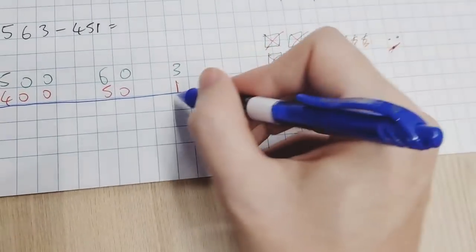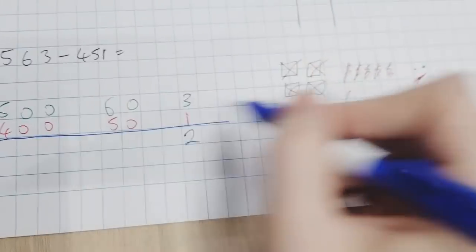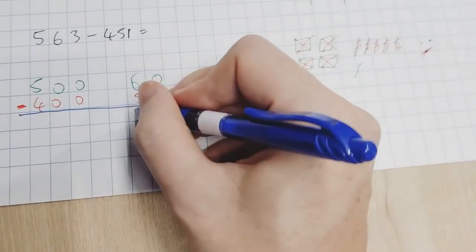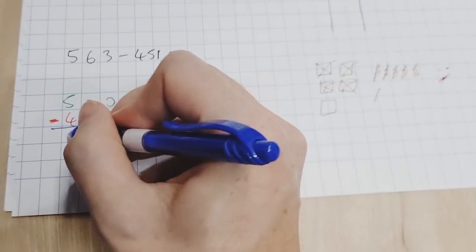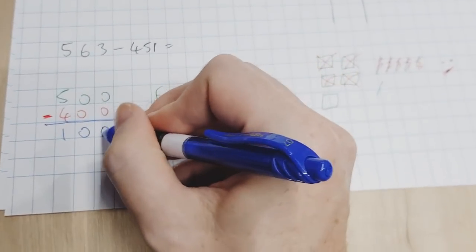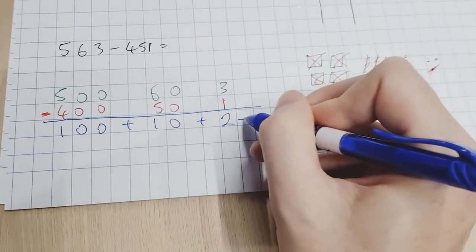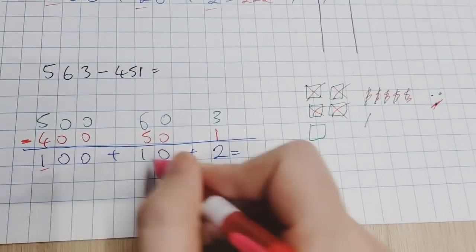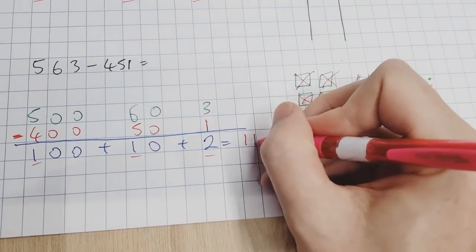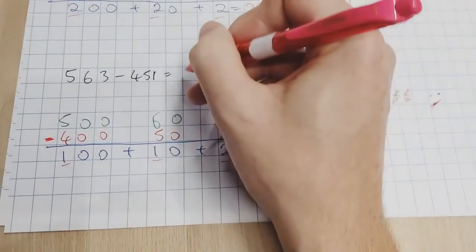3 take 1, 2. 60 take 50, 10 left. 500 take 400 leaves me with 100. I'm going to put add in between because I need to add all those together to find the answer now. And 110 and 2. 110 and 2 makes 112.